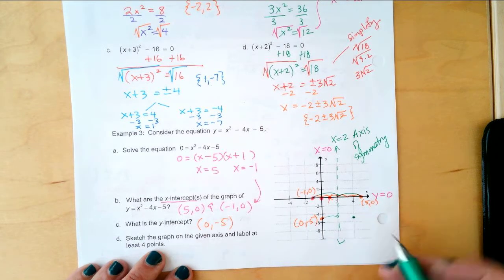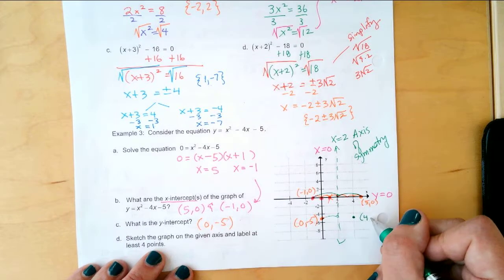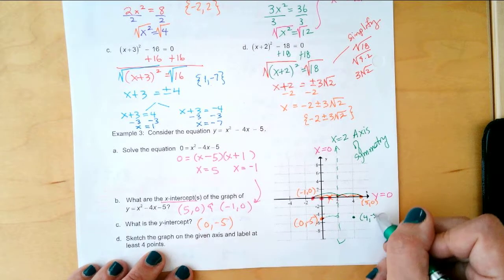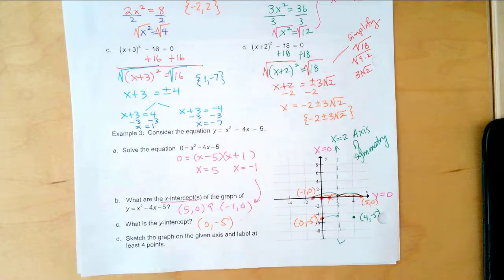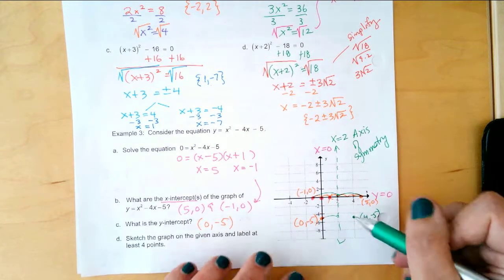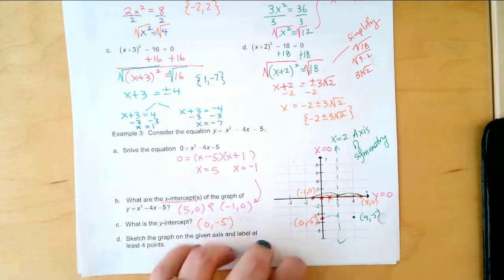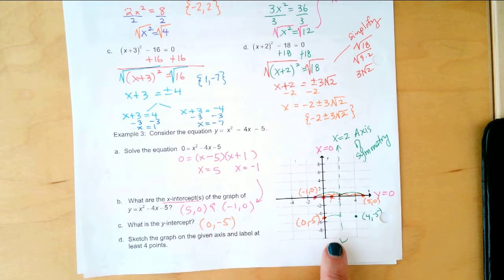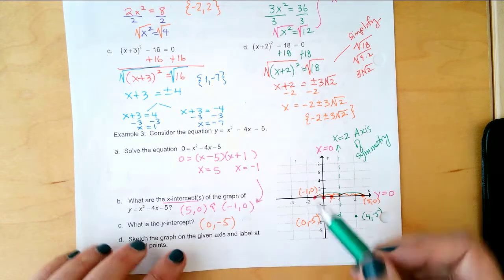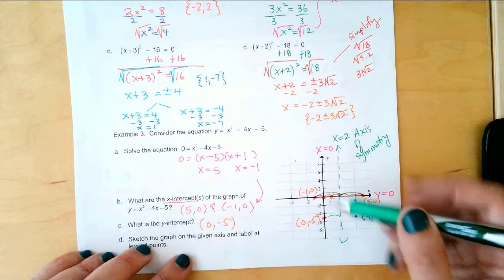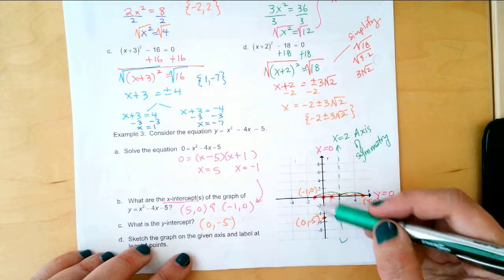Right here, right? So 4, -5 is the symmetrical point. Now a parabola kind of curves around, okay? But there's also a vertex. The vertex is going to be the smallest or the largest point, the minimum or the maximum point. In this case, this one is opening upward, so we have a minimum point.